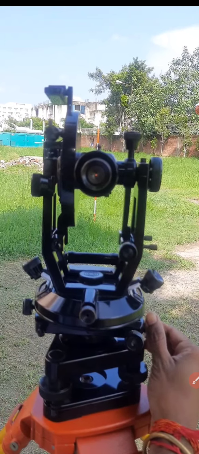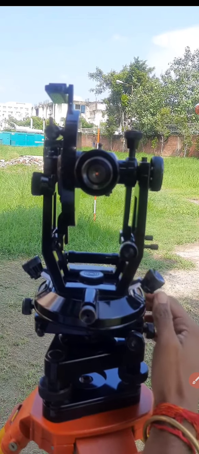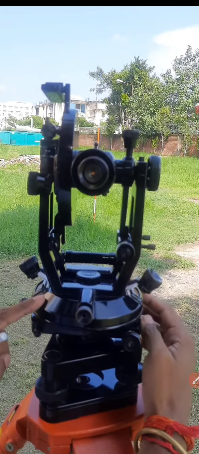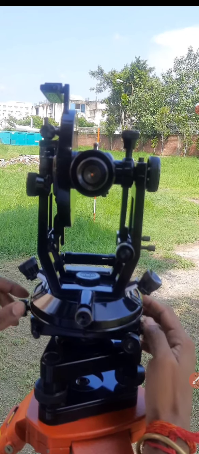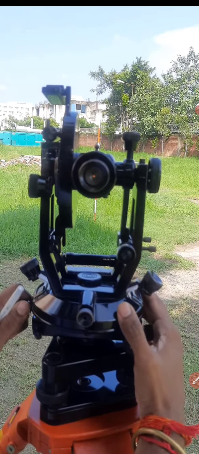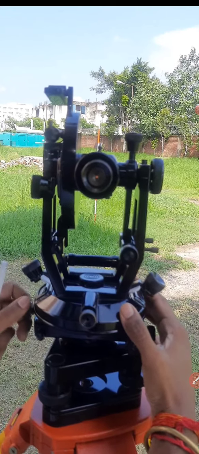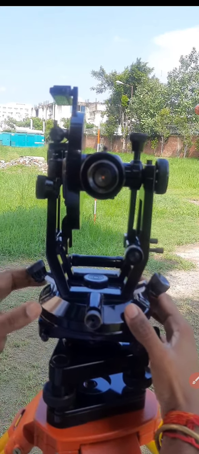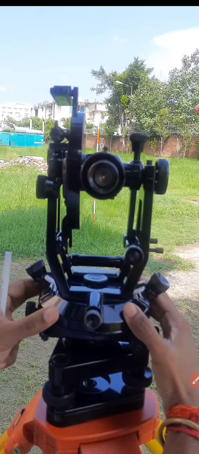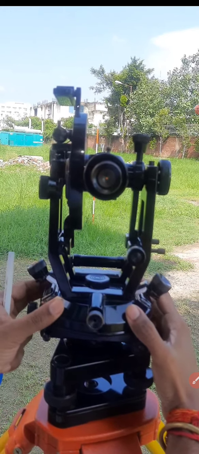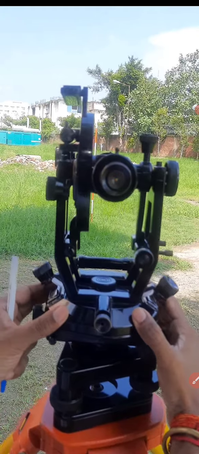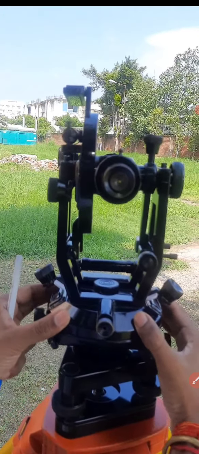Now calculate the average vertical angles. Also, you have to measure the distance OP, that is the distance from the center of the instrument to the ranging rod at P. So mark it as OP distance, and similarly measure the distance from the center of the instrument to the ranging rod at Q, so that is OQ.